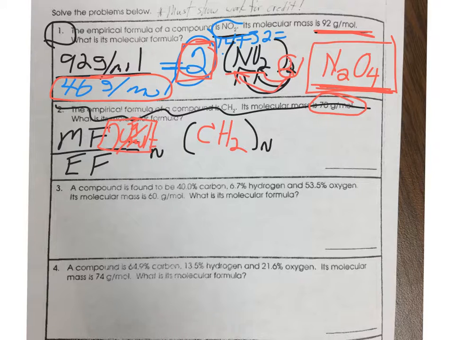Okay, so now what's my molar mass of my empirical formula? Carbon's 12, and then plus the 2, that's 14. So you're going to have 14 grams per mole, right? Okay, so 70 divided by 14, what's my number here? 5. So that's my number right here. I'm going to have a 5. So you're going to multiply that 5 to everything inside your empirical formula.